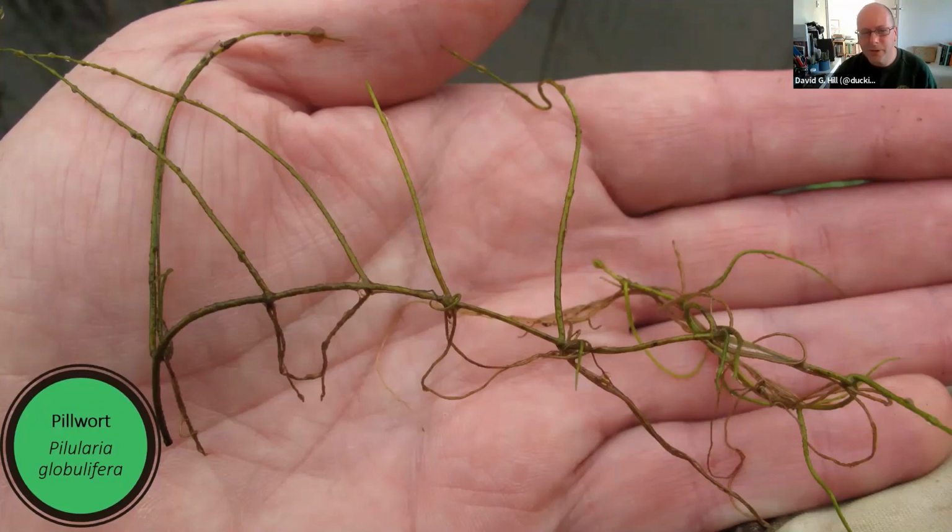So if you do come across pillwort, or you know of a site, or you think you remember where you found it previously, go back, see if you can find it, and let us know. Be really interested to find out more.